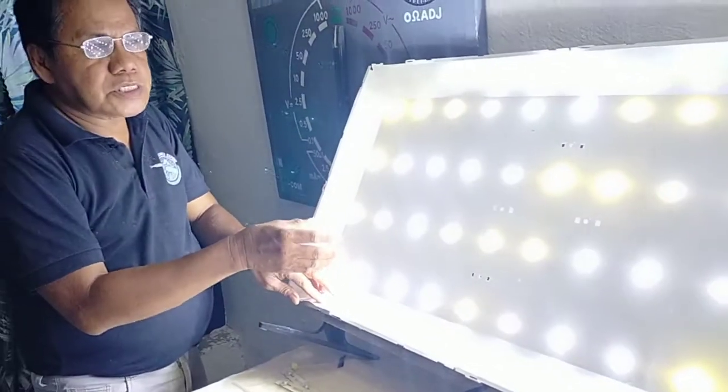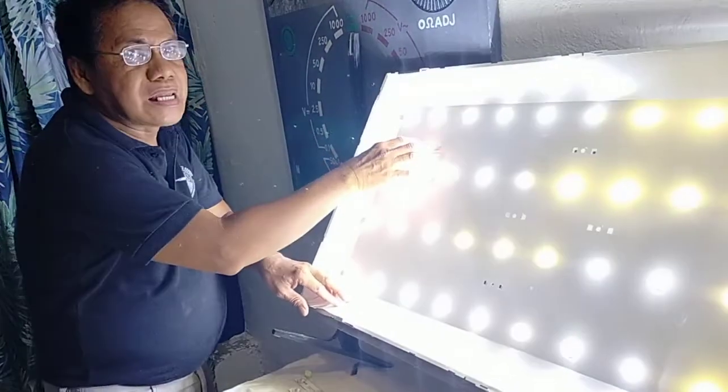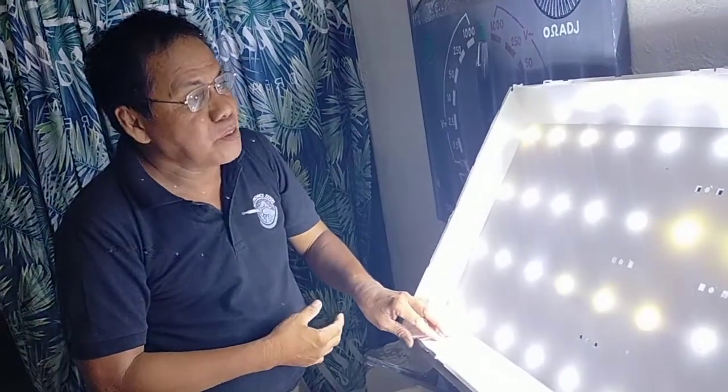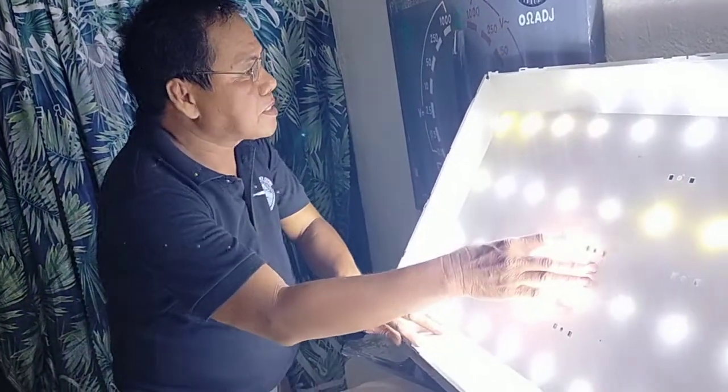The reflector sheet is actually made of a reflective material. That material is crystalline metal oxide. No? It is made of metal oxide, crystalline metal oxide.